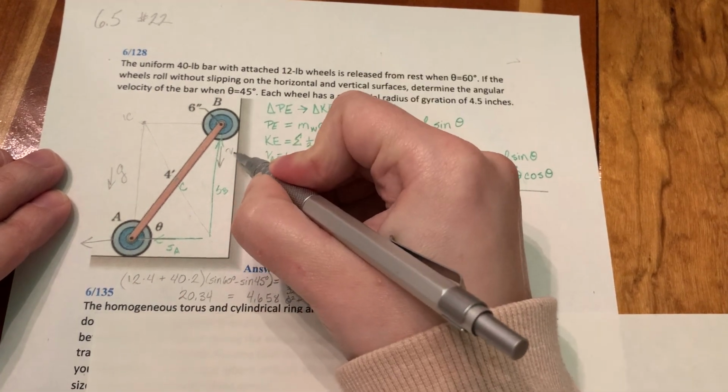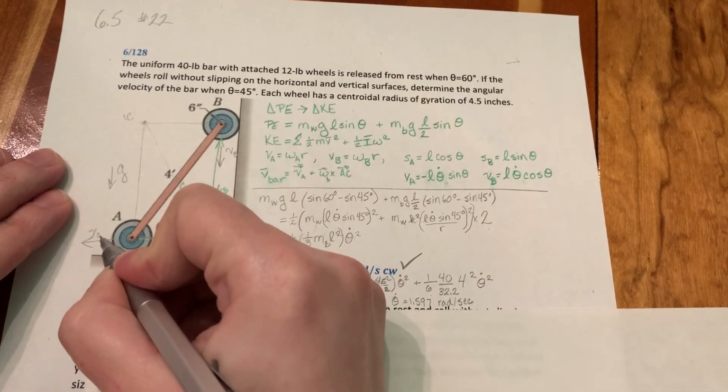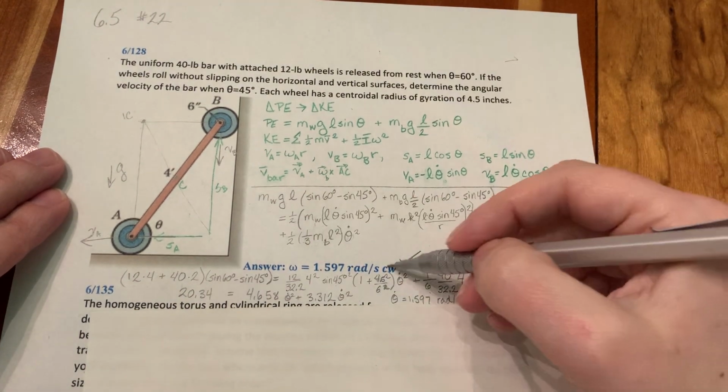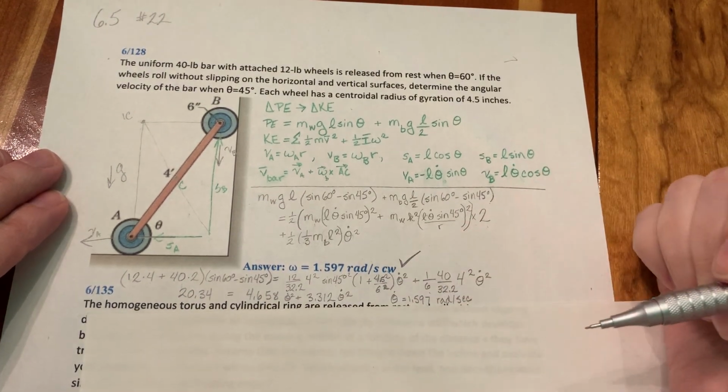So here's our VB, here's our VA. And so if you picture that, it's rotating in this direction, which is the same as a clock, so clockwise. So there we go. Thank you.